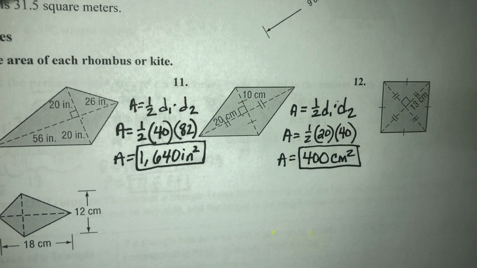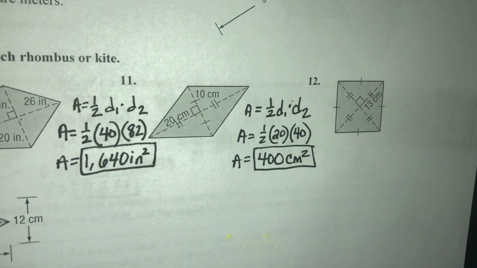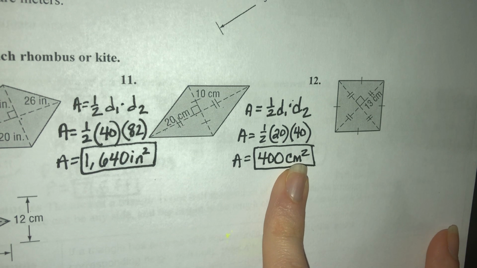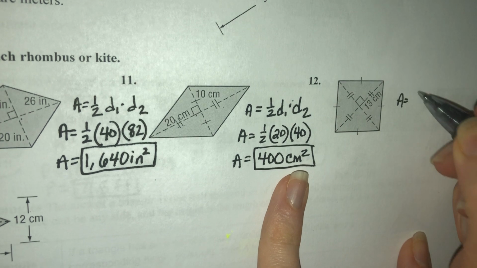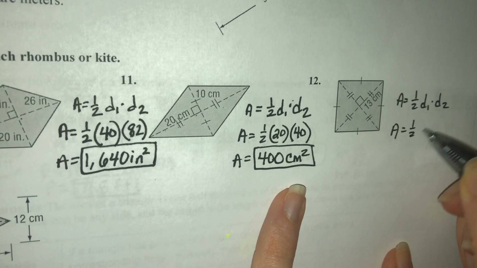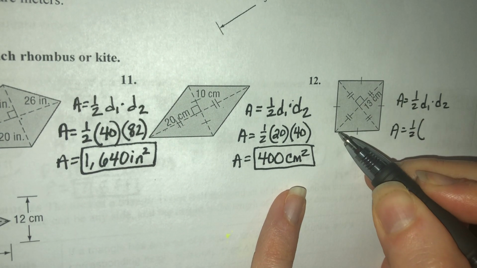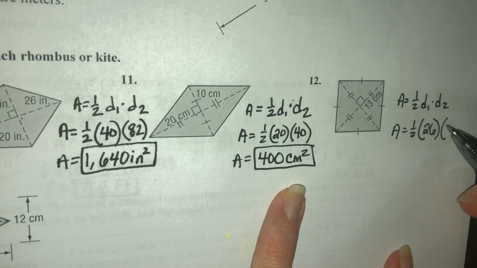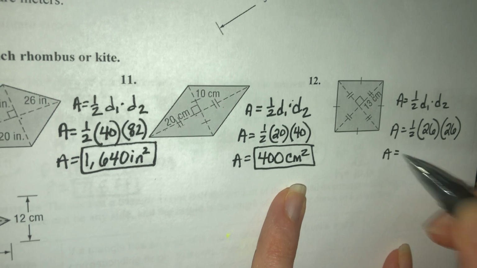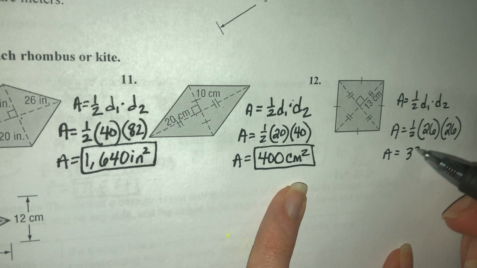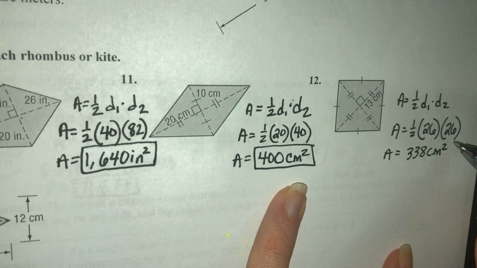All right, on number 12, we see a square. And a square just happens to also be a rhombus, a special rhombus where the diagonals are congruent. So we're going to go area equals 1/2 D1 times D2. So diagonal 1 would be 13 plus 13, which would give me 26. And then the other diagonal is congruent, so it's also 26. So the area is 1/2 times 26 times 26, which gives us 338 square centimeters.